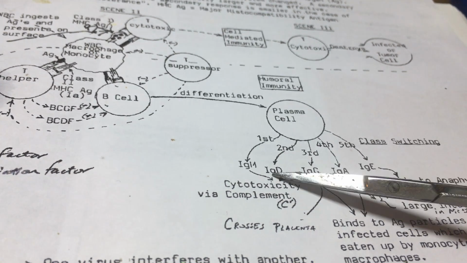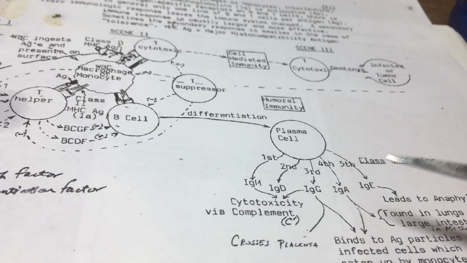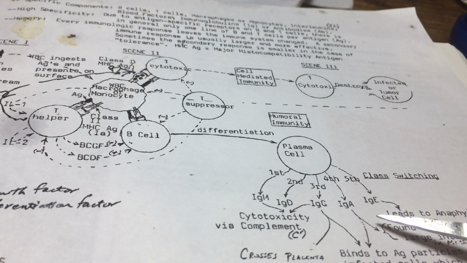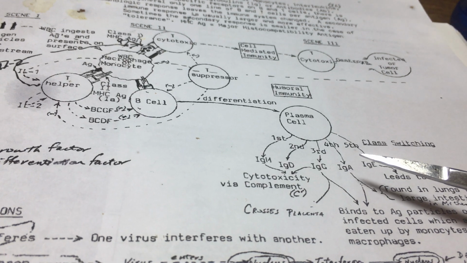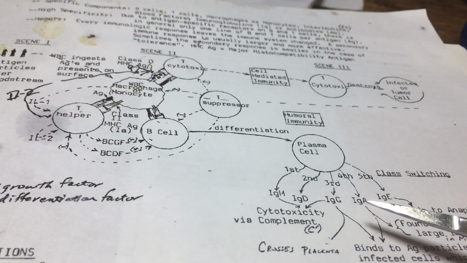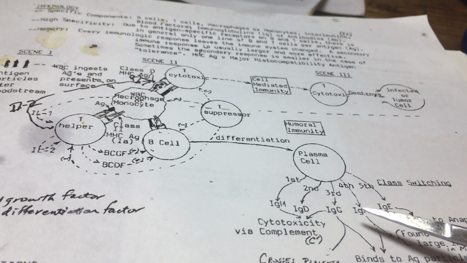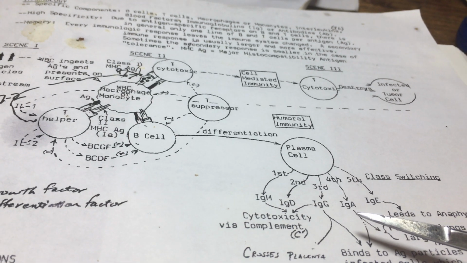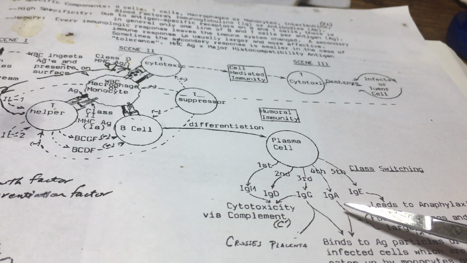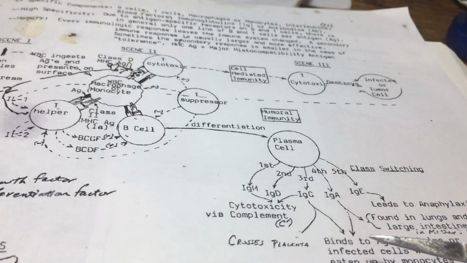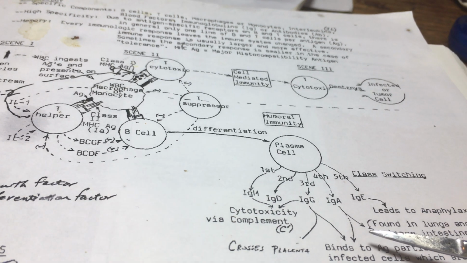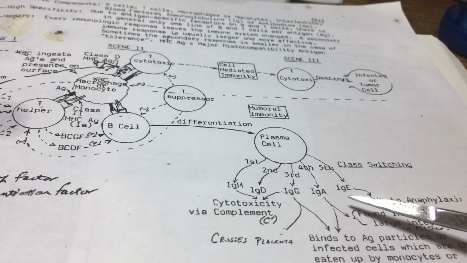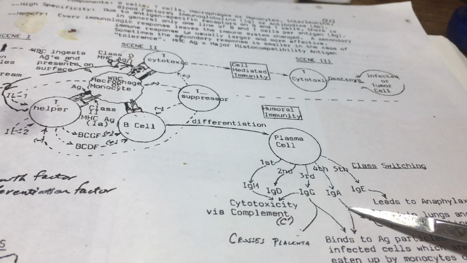So the idea here is that as a result of the antibodies, we're going to be able to bind to the antigen, and it's usually going to be some portion of the virus.